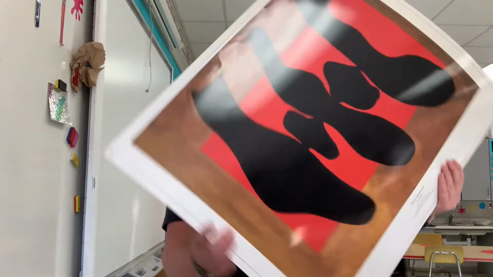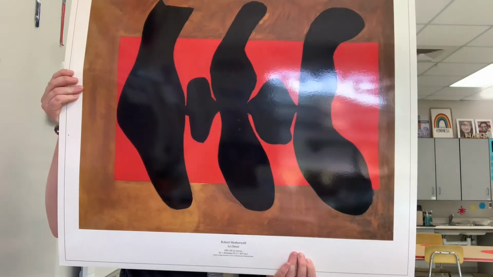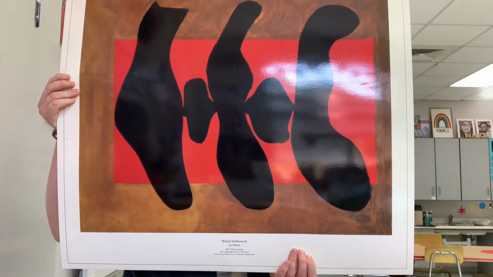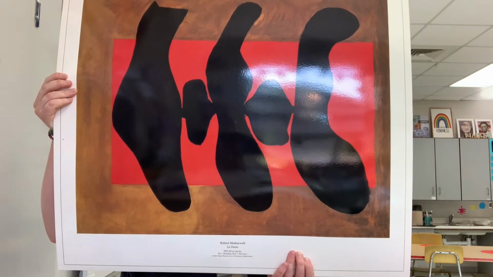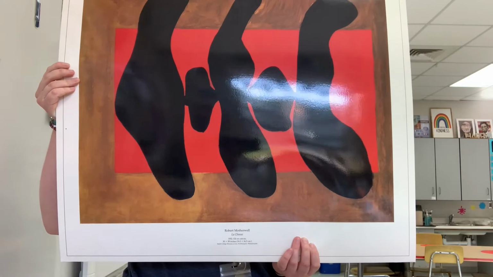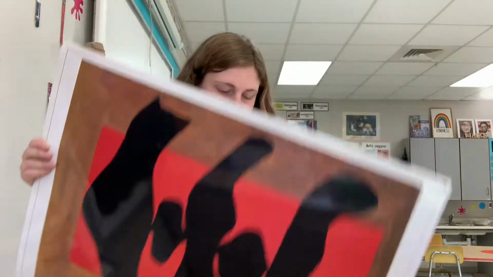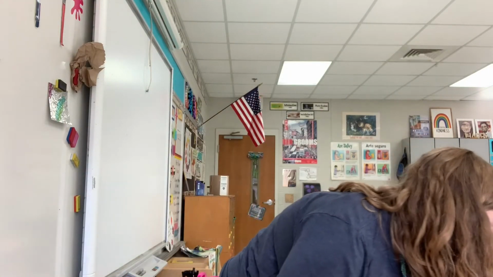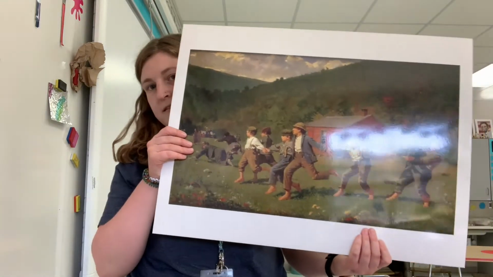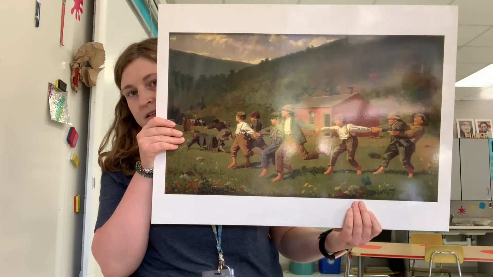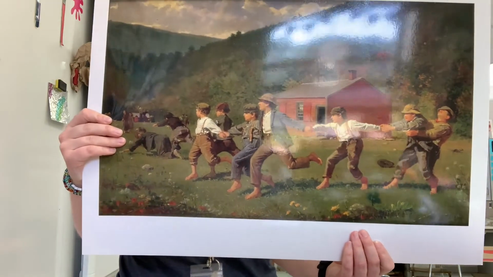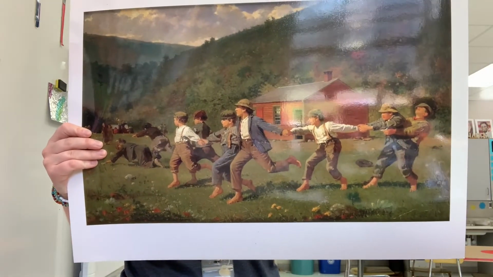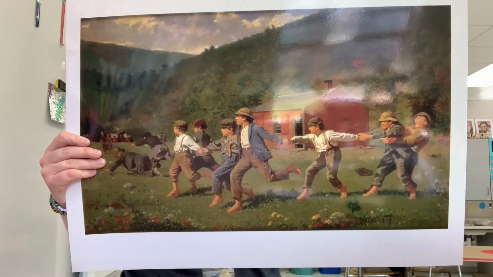What about this one? Abstract or realistic? This one's abstract because it just uses lines, shapes, and colors. It doesn't have anything in it that looks like something from real life. And then this one. So this one would be realistic because it's got people running in the grass and there's a building behind it, something you would see in everyday life.